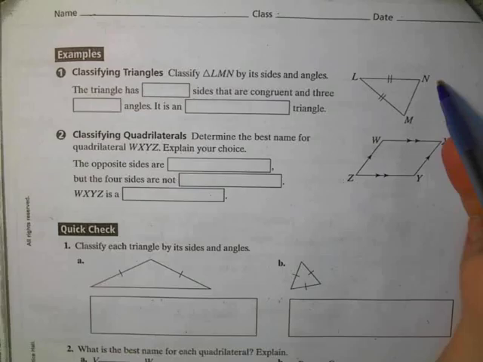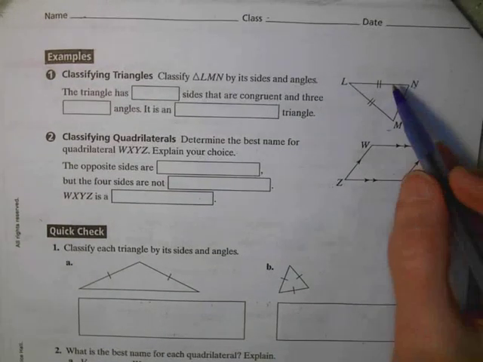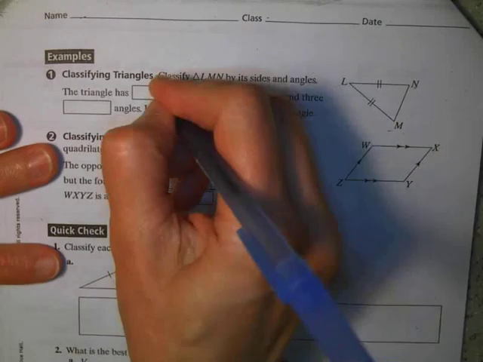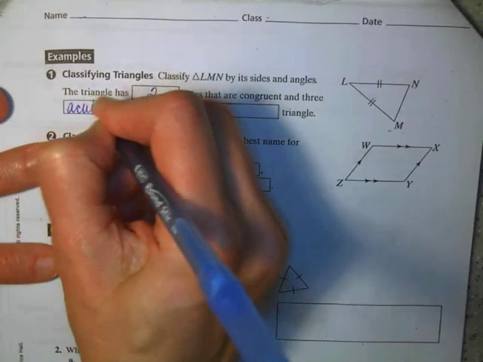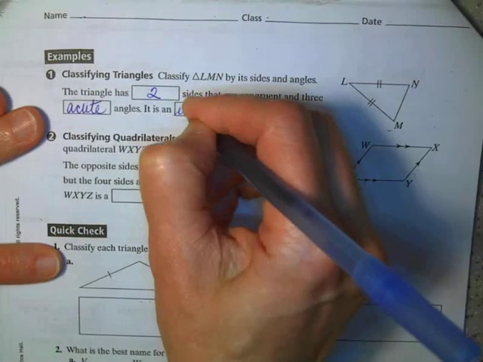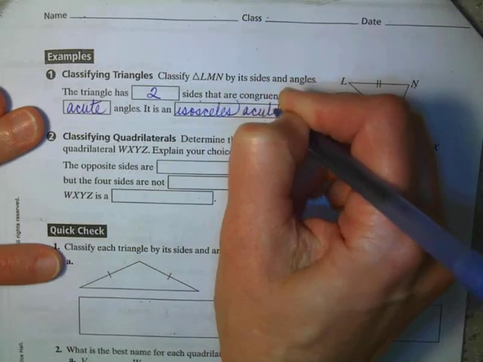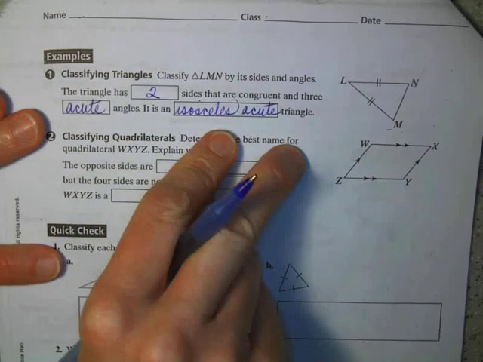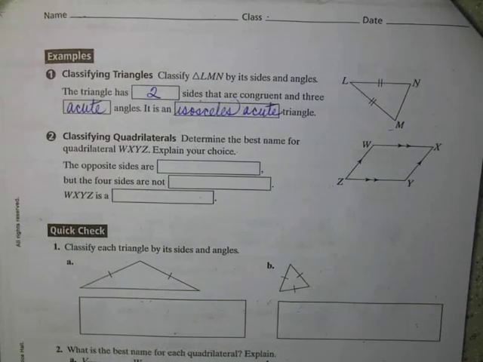Okay, so here we go. Classifying triangles. We want to classify triangle LMN by its sides and by its angles. The triangle has two sides that are congruent and three acute angles. So this is an isosceles, acute triangle. Sometimes we'll put both names if it's asking us to do that. If it's asking just for one or the other, that's fine as well. So you want to be sure you read your question carefully and answer what it asks.